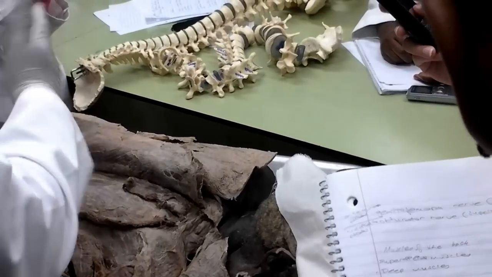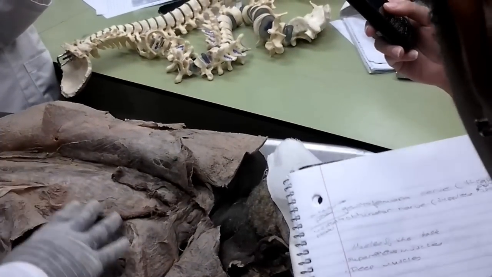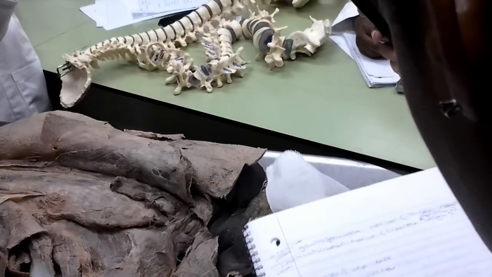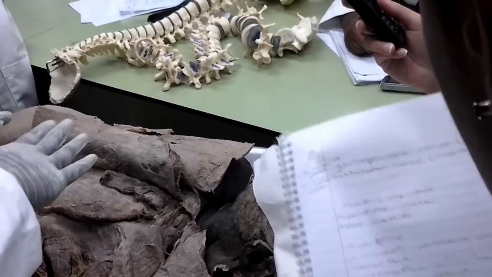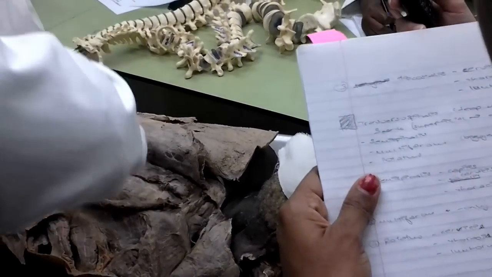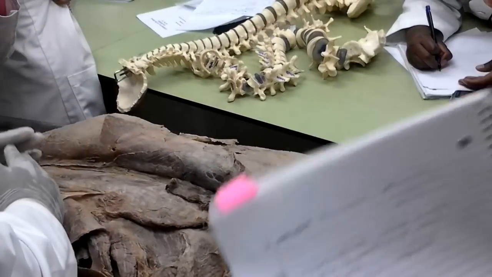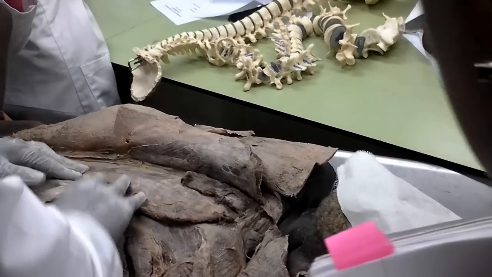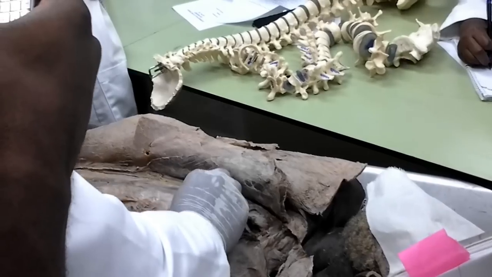If you remove this one, you get one more muscle called transversospinalis, which again has three parts. And those parts are not medial to lateral; they are superficial to deep. Okay? That's about the muscles of the back.